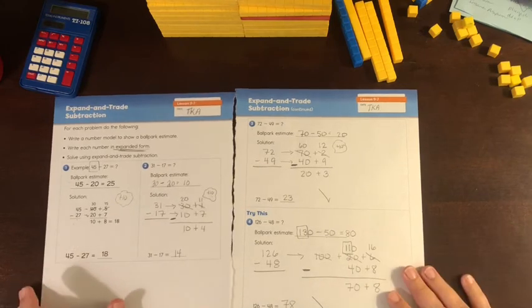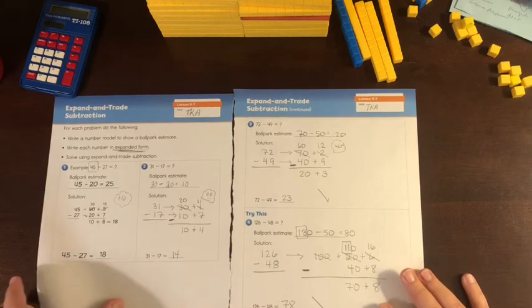And guess what? That is our math lesson for today. Pretty short and sweet, because we've been doing all this prep work. We know how to do it.